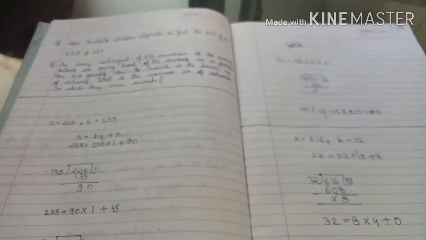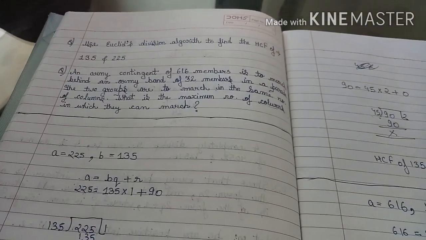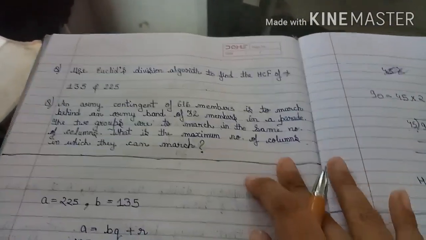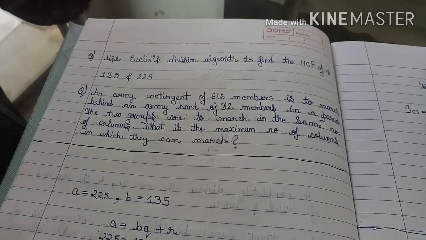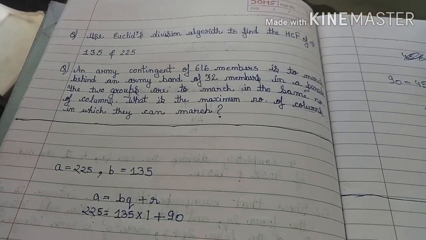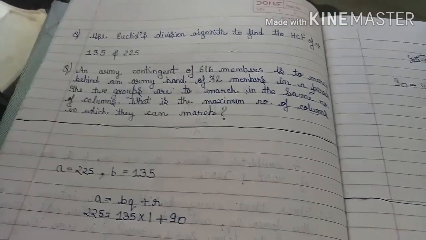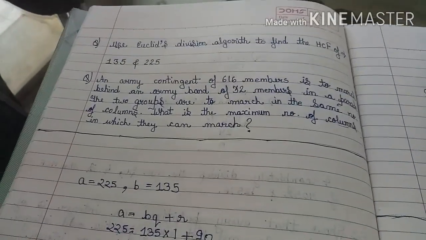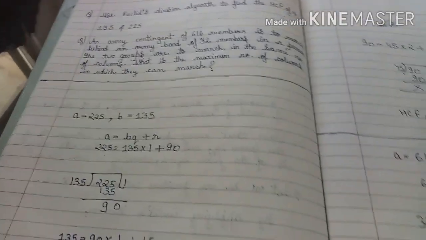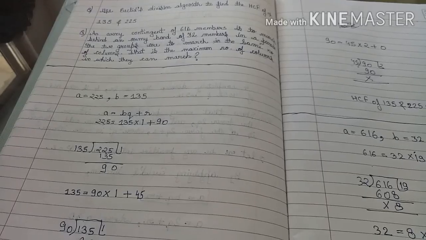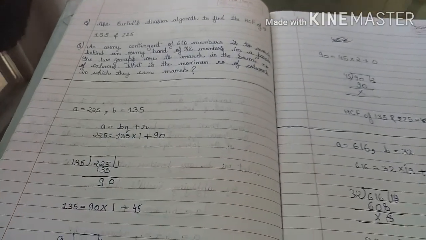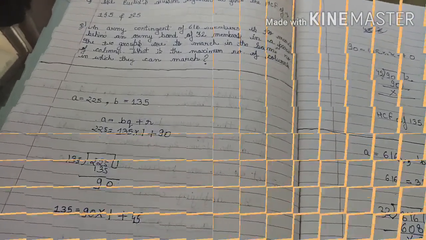Friends, here were the today's examples which we discussed. I hope these are clear to you all, and we will come with our next topic in the next video. I hope you all are understanding this and trying to use Euclid's division theorem to find the HCF. Methods are very easy. Thank you friends.